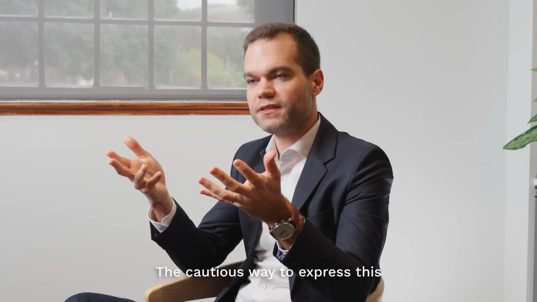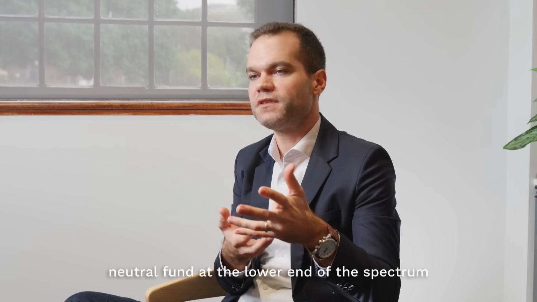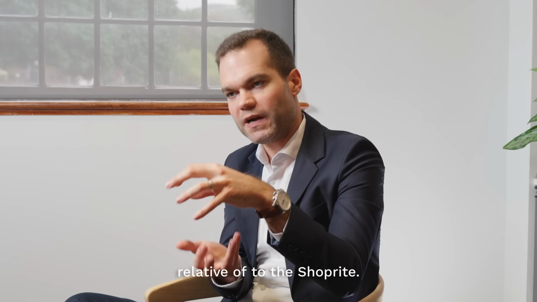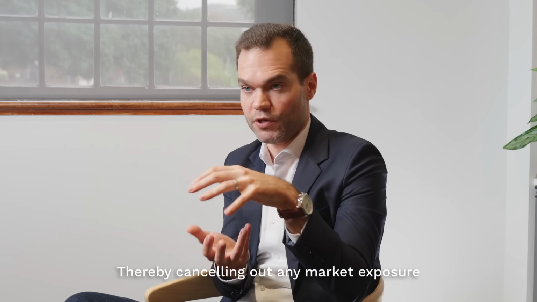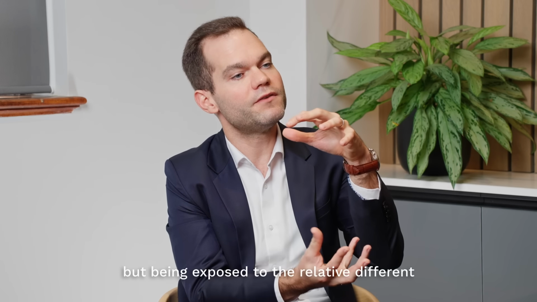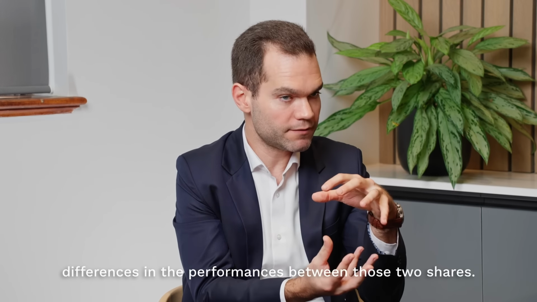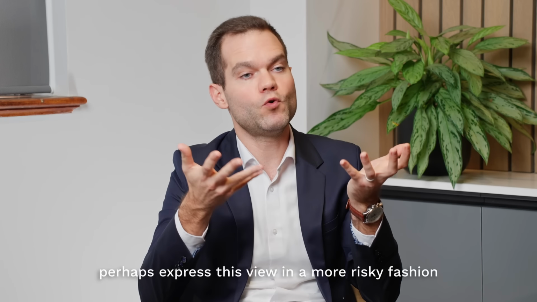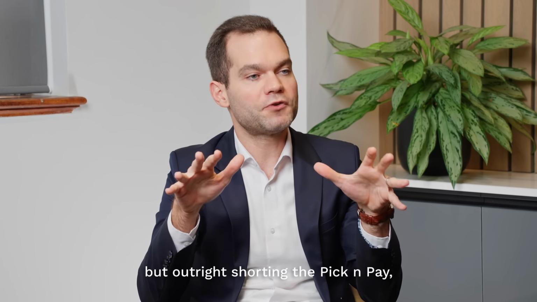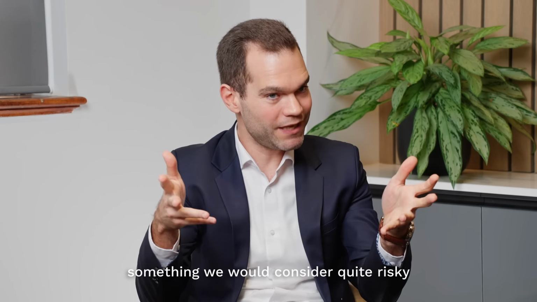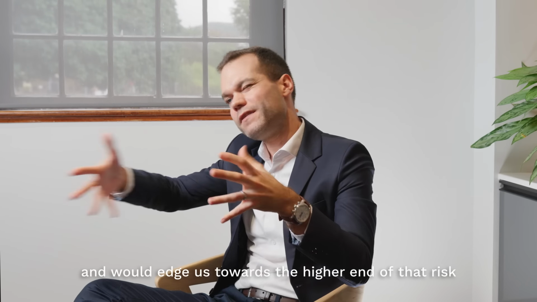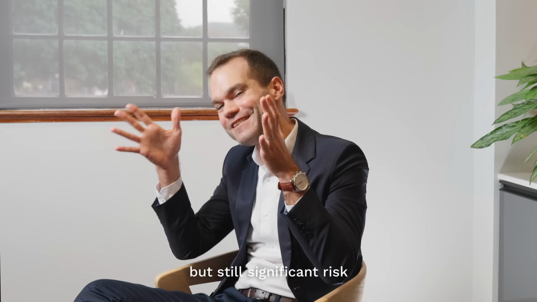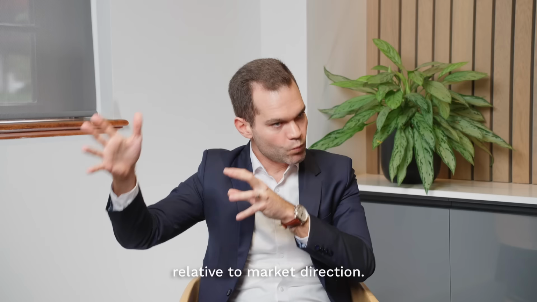The cautious way to express this, and this is something we would find in a market neutral fund at the low end of the spectrum, would be to own the ShopRite but also short the Pick n Pay relative to the ShopRite, thereby cancelling out any market exposure but being exposed to the relative differences in the performances between those two shares. In between would be any combination of the above. The other way a long-short manager could perhaps express this view in a more risky fashion was not owning the ShopRite at all, but outright shorting the Pick n Pay, something we would consider quite risky and would edge us towards the higher end of that risk classification spectrum, where one has an inverse exposure to the market, but still a significant risk relative to market direction.